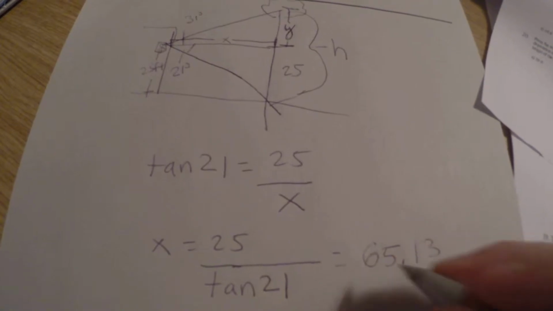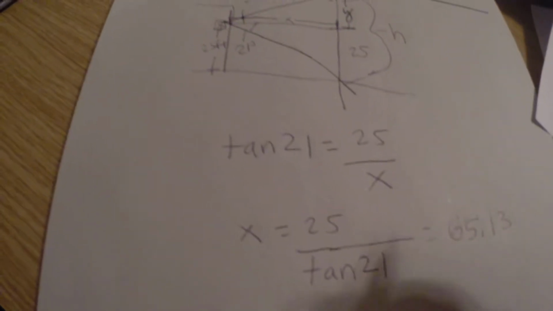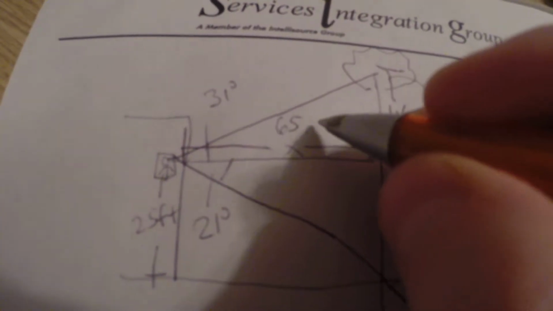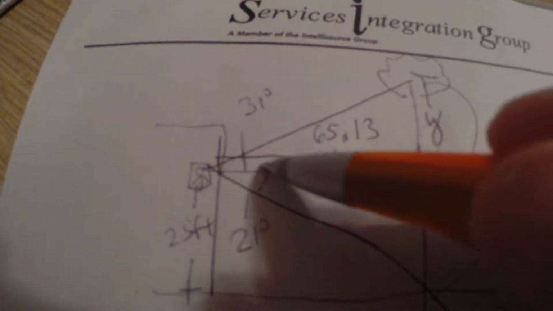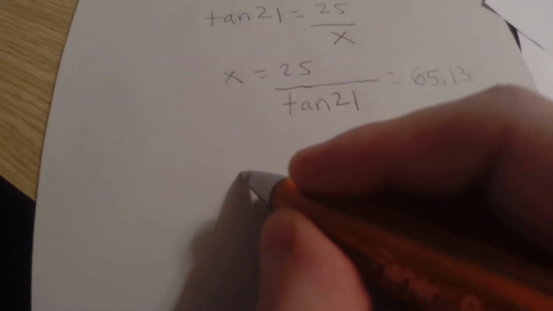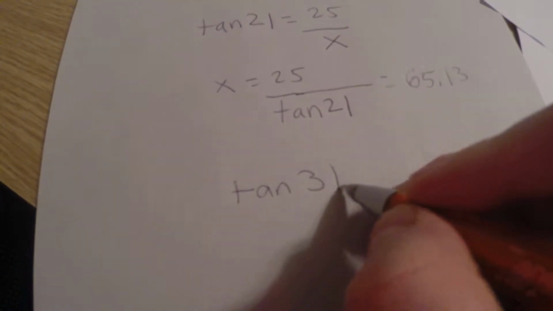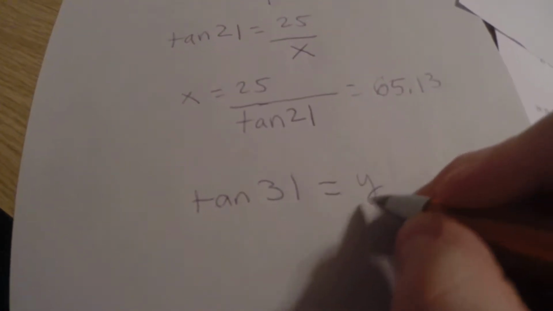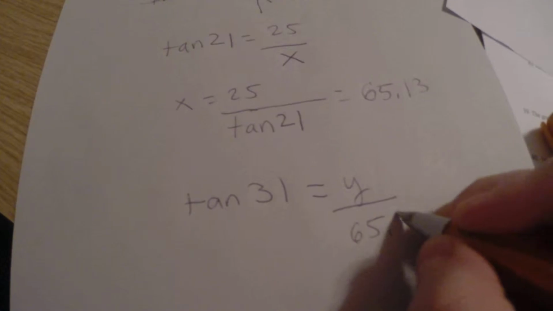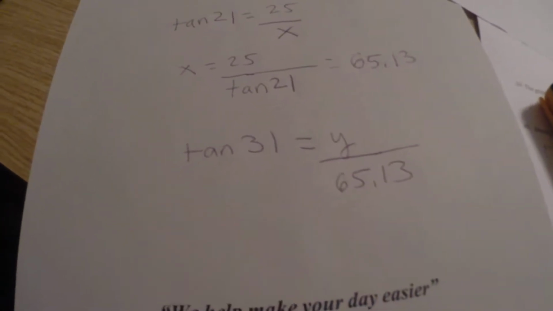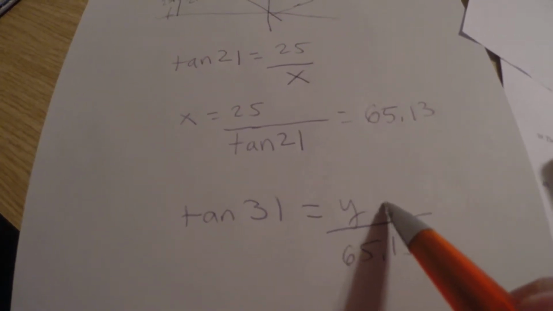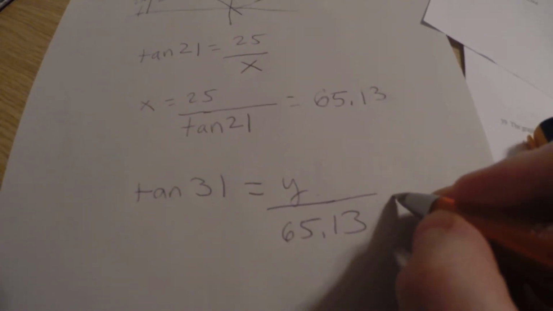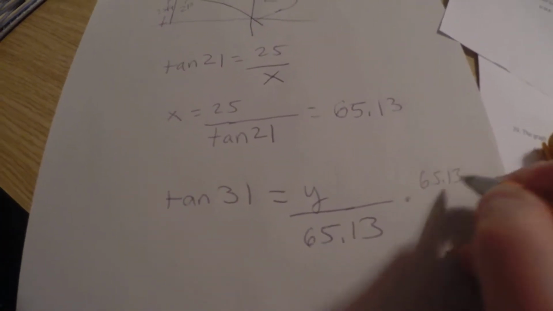So this is equal to 65.13. Okay, now that I have this value here, I know in this picture, and it's going to get kind of messy, 65.13. And with that, I can now find this. So I go opposite over adjacent. So I can say tan 31 equals y over 65.13. And we solve. Notice the difference between these two problems. Here, y is on the numerator, not the denominator. So when I solve this, I'm going to multiply both sides by 65.13.